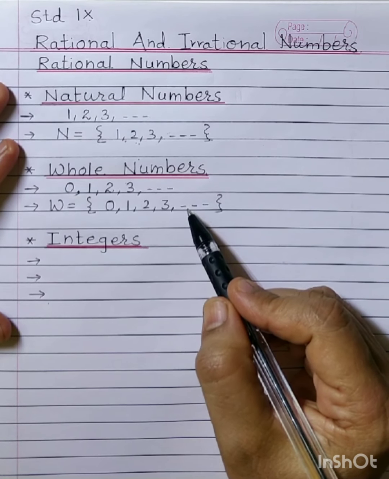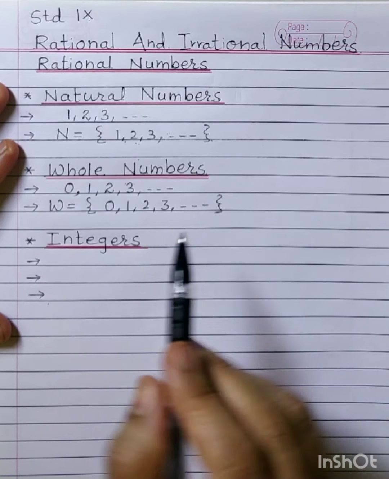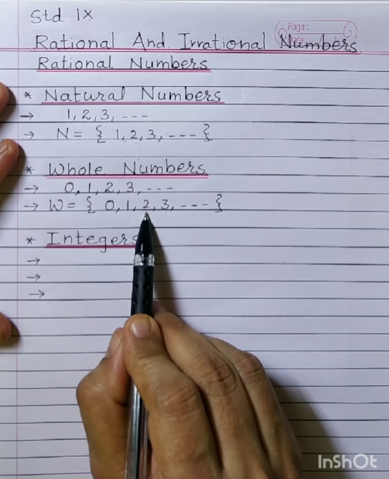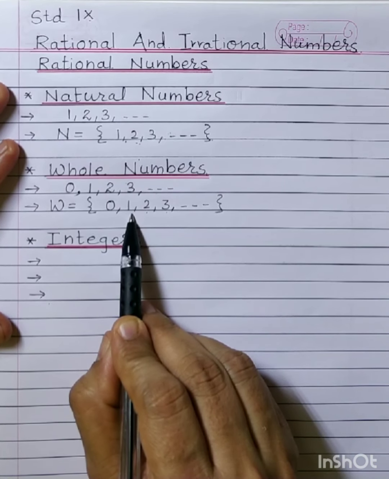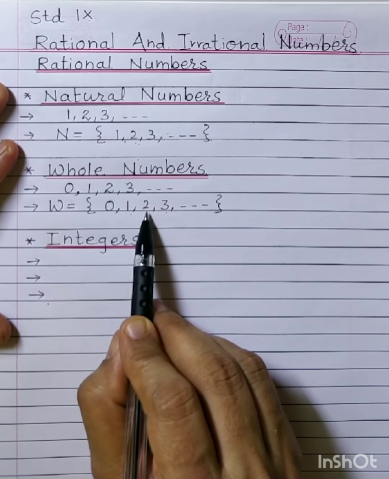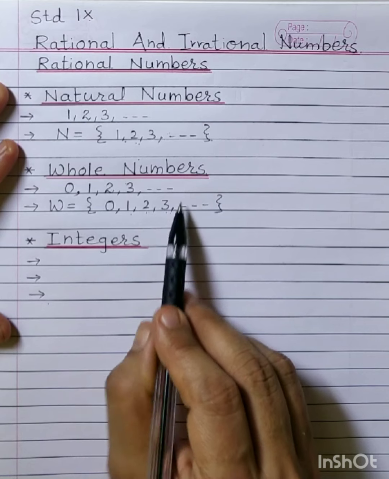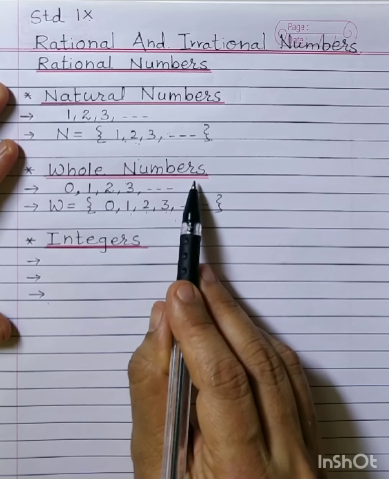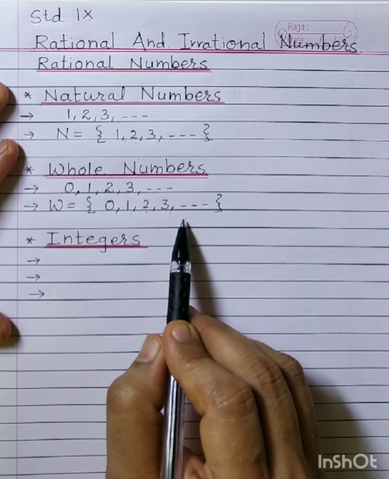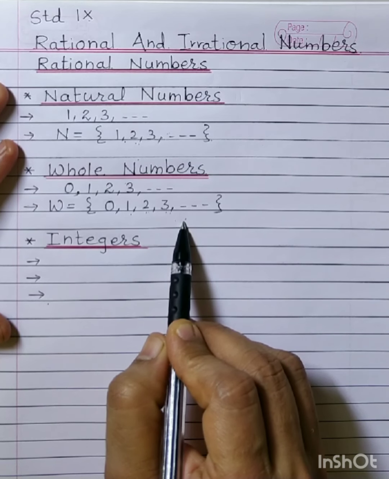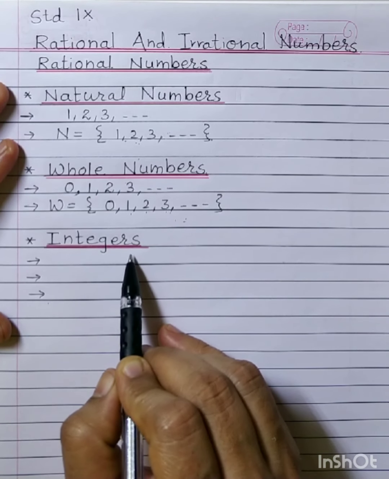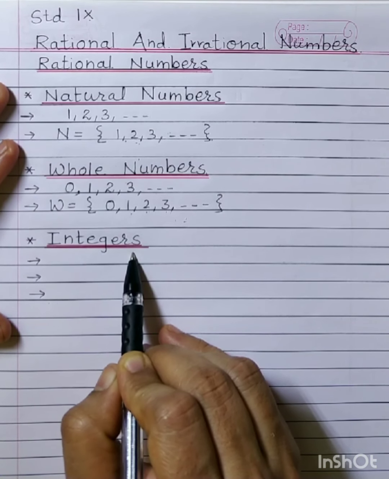And when we talk about difference, like when you do 3 minus 2, the answer is 1, which is of course a whole number. But when we talk about 2 minus 3, we do not have a satisfactory answer in the set of whole numbers. We need to extend this set as well, and we come to the set of integers.